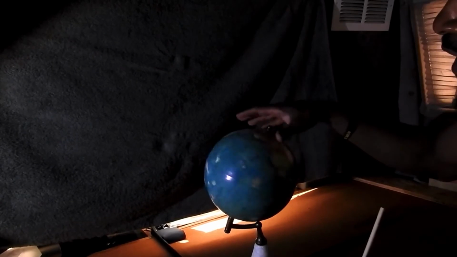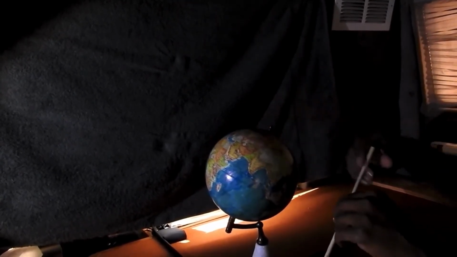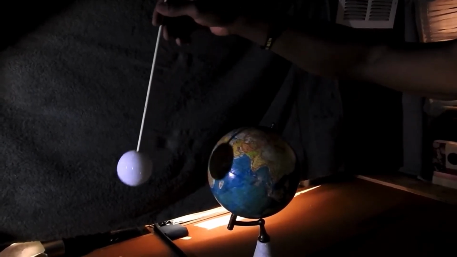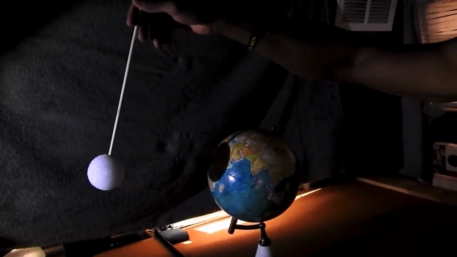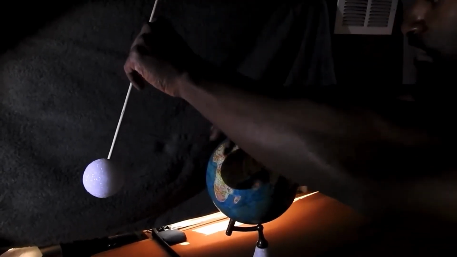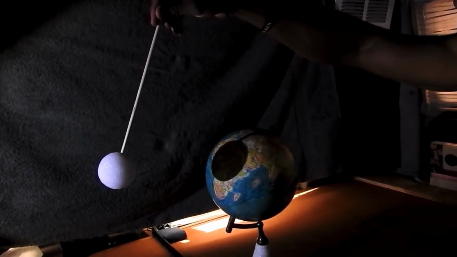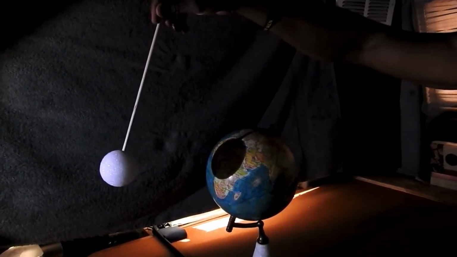Now, solar eclipse, the way that happens is, let's say, for instance, because of the axis tilt of this particular globe, when the moon is exactly between the Earth and the sun, whoever is here in this region of Africa can see a complete and total eclipse of the sun, because the moon's blocking it out.